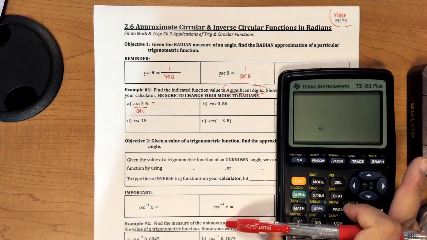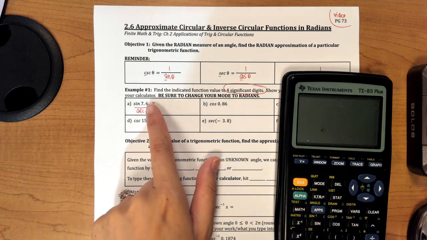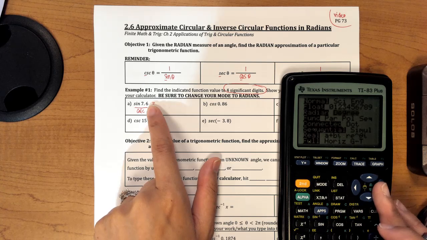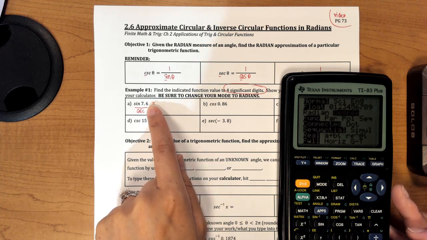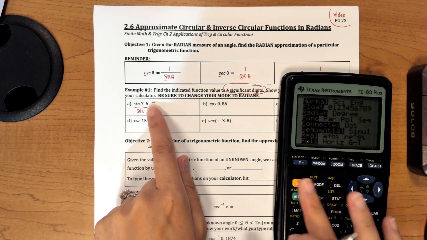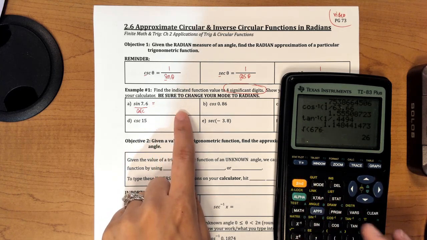But before we do that, we need to make sure that we're not in degrees. You guys see how there's no degrees there? So we're going to go to mode, and you want to make sure that you're not in degrees. This is where we used to be. Please go into radians. That's going to change all of our answers and how they come out.